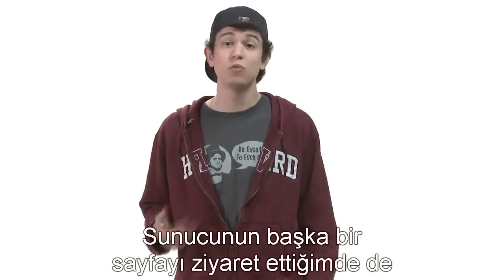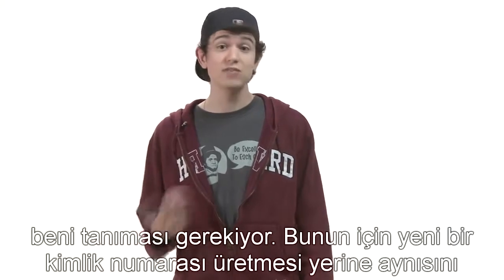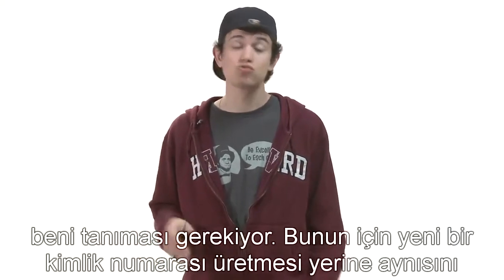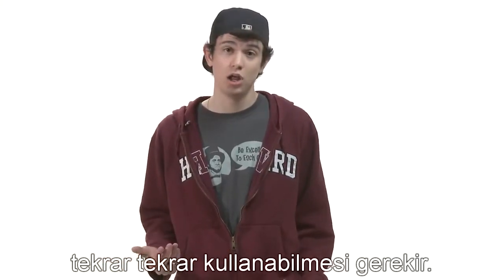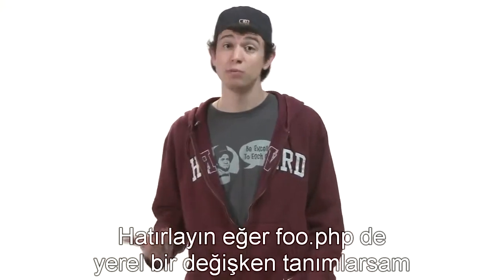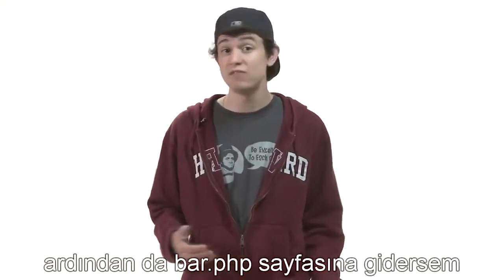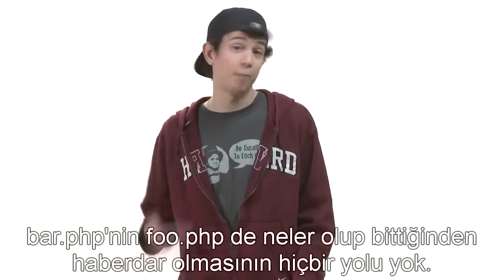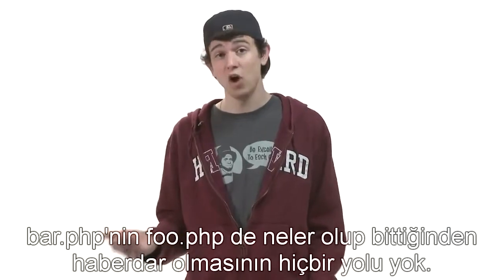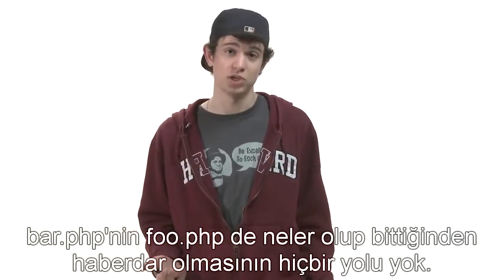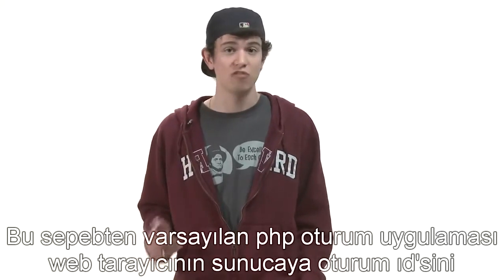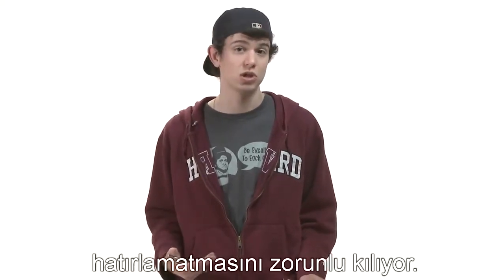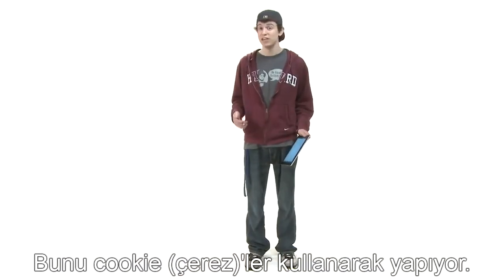Sure, the server now has some way of identifying me, but when I visit another page, the server needs to reuse that same identifier rather than generating a new one. Remember, if I declare a local variable in foo.php and then visit bar.php, bar.php has no way of knowing what happened in foo.php. So, the default PHP session implementation requires that the browser remind the server which session ID to use. This is implemented in the form of a cookie.